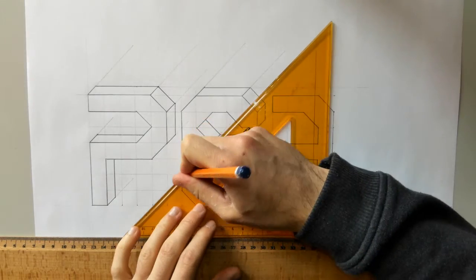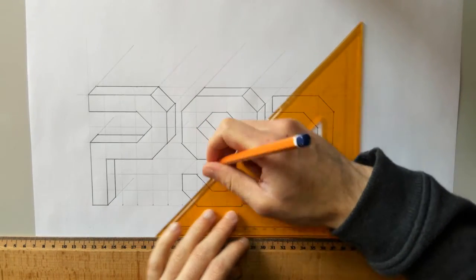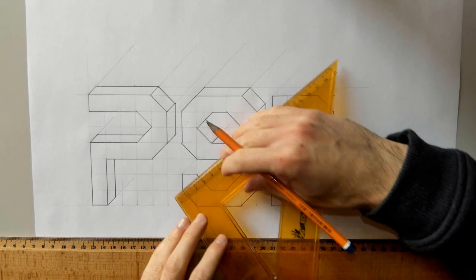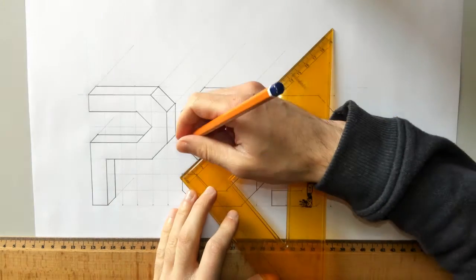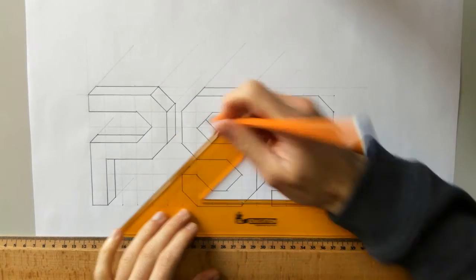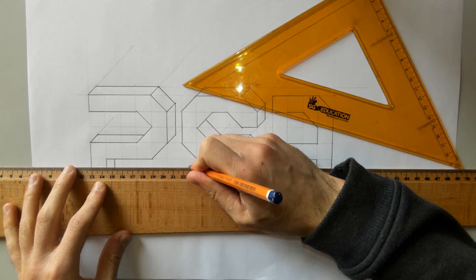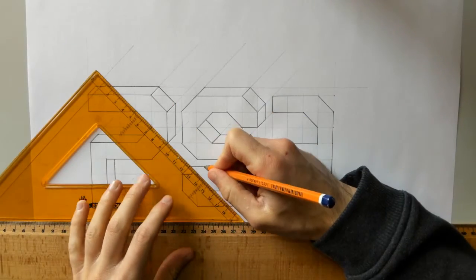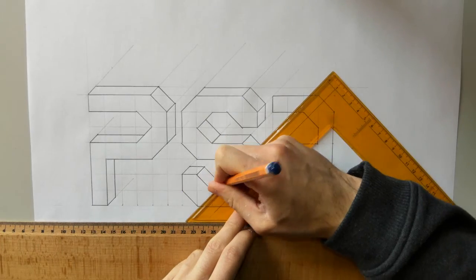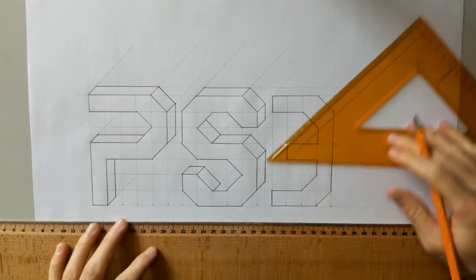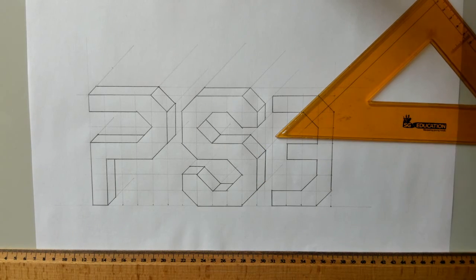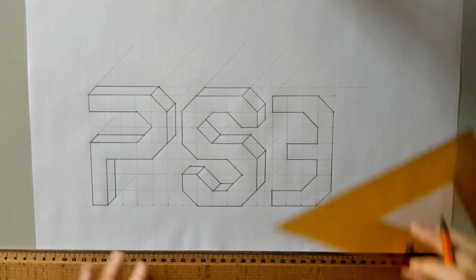And now for the bottom half. So all these lines at 45 degrees. I'm going to measure 10 here. Take that across to there. And go once again parallel 45, so there and there both parallel. And that goes across there to complete the S then. So the last part now I have to do is the actual 3.